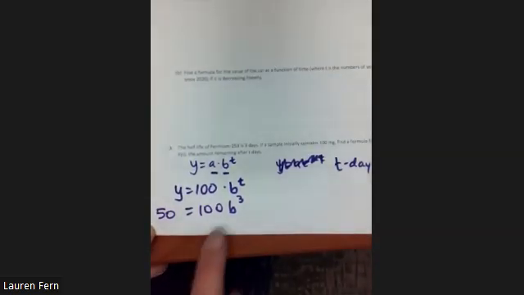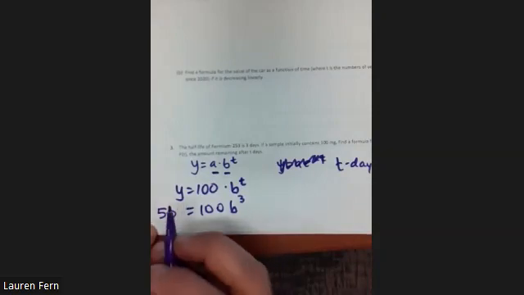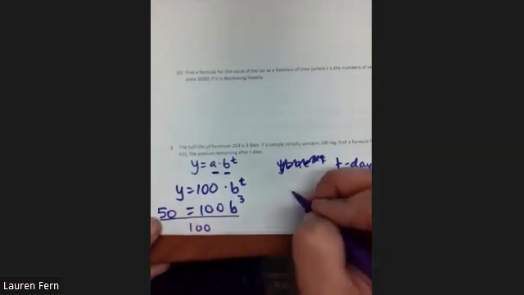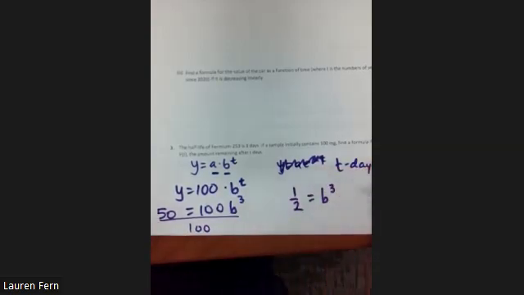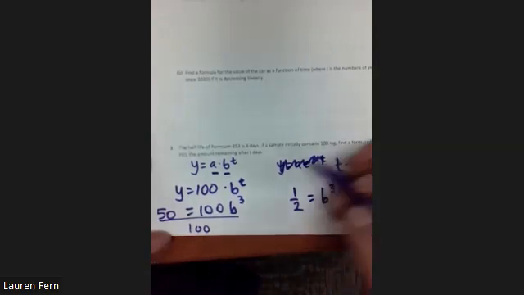All righty, I want to get B all by its lonesome. What would be my first step? We divide both sides by 100. Notice we're going to get 1/2 is equal to B cubed. But I don't want B cubed, I want B. So how do I get B to the first power?